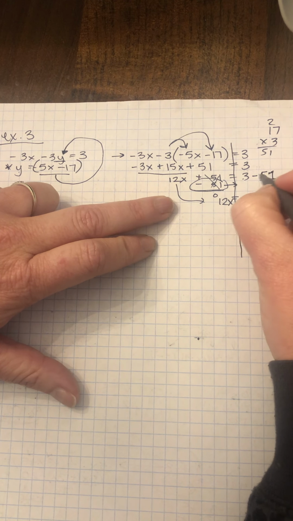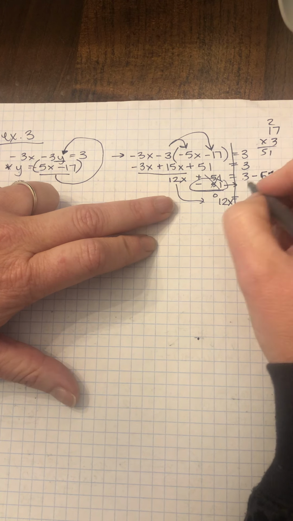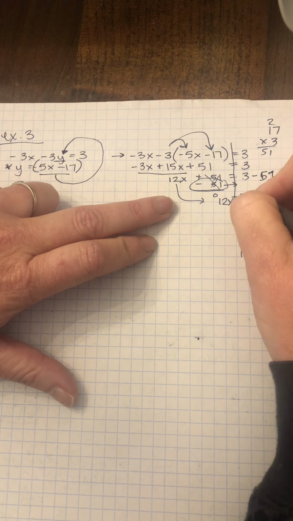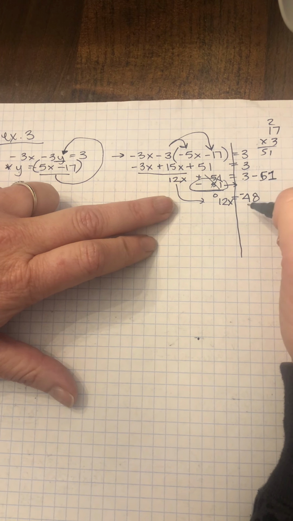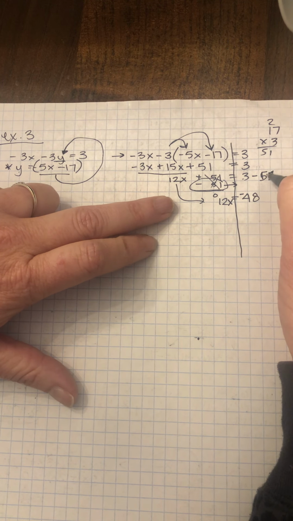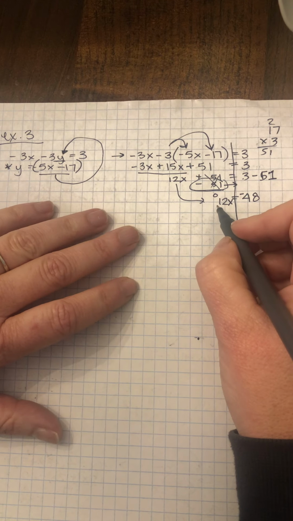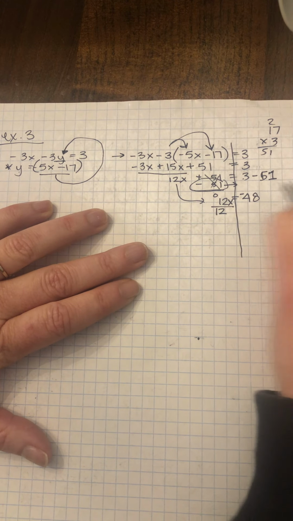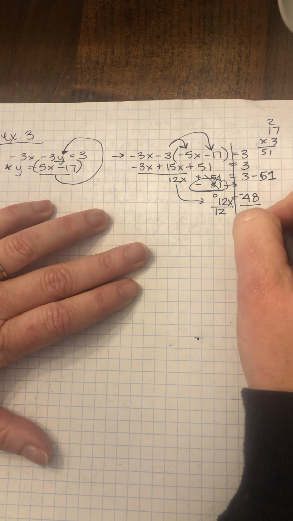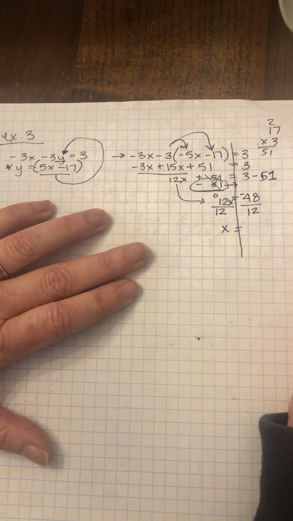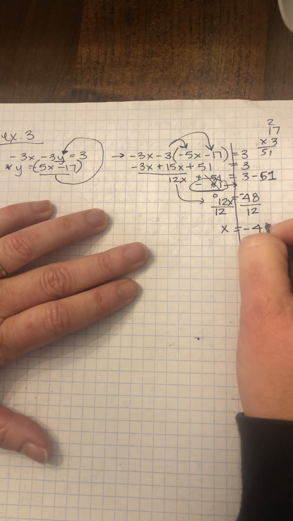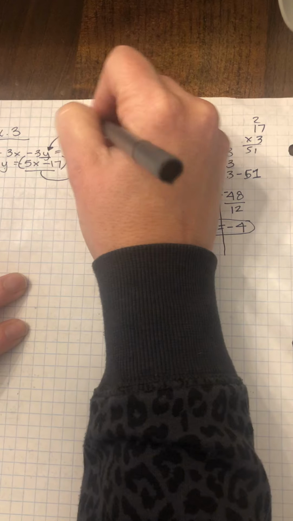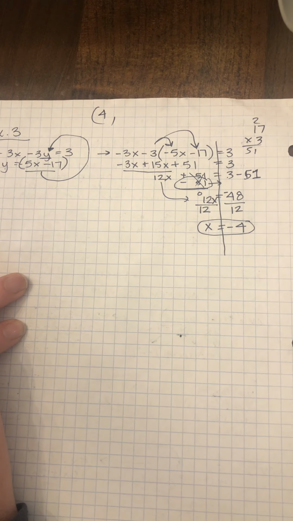So since the signs are not the same, I have to subtract, which is going to give me 48. 51 minus 3, and it's a negative 48, because 51 was bigger. So I have 12x. I'm going to divide by 12 to get the variable alone. And when I do that, I get x is equal to negative 4. So negative 4 is my first answer.